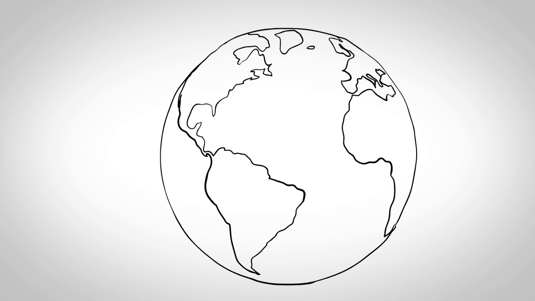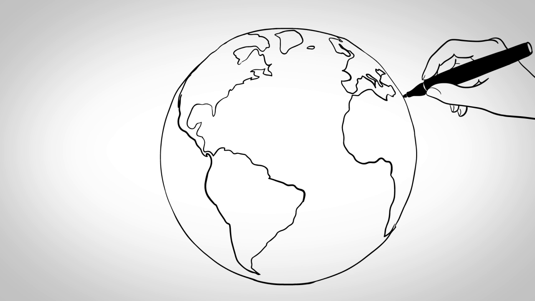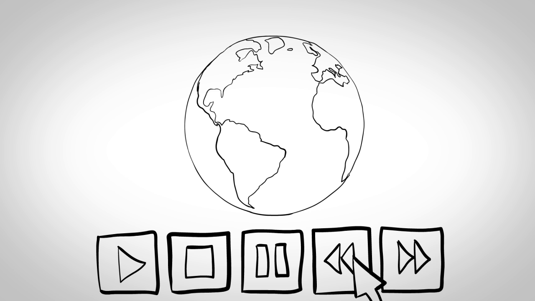Number 2, erasing. Draw the image first, get it perfect, then erase it backwards. Put it into your video software and reverse the footage frames. Voila, magic.